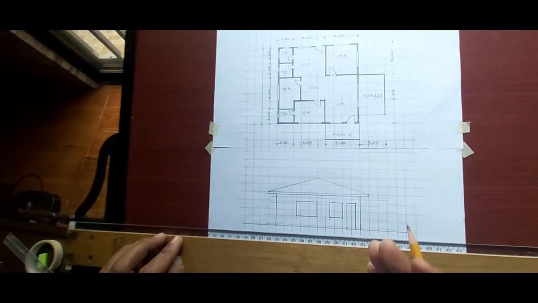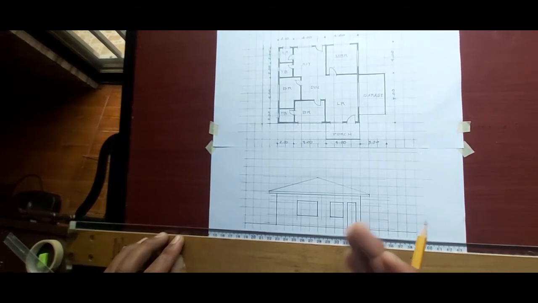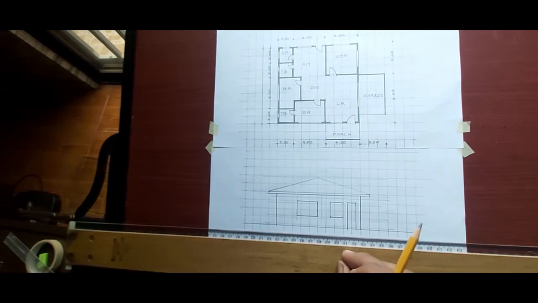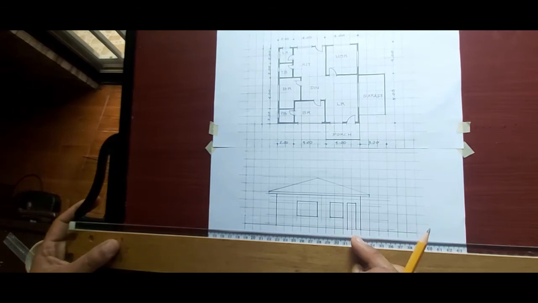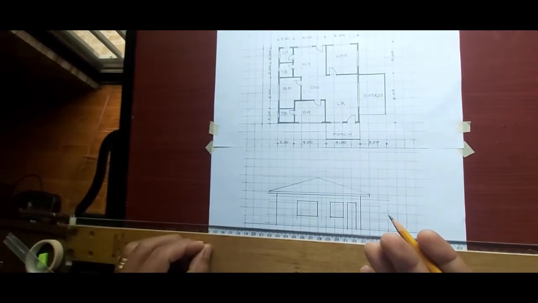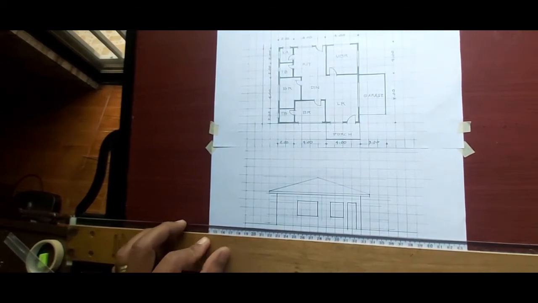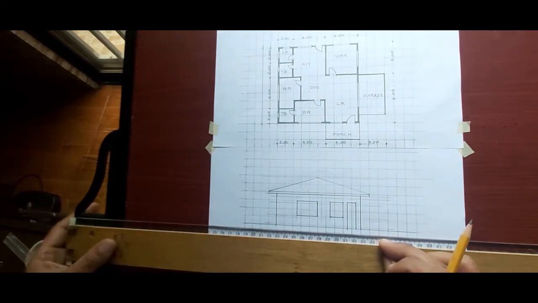Okay, you can also have material symbols in your elevation view, so that the observer or anybody who wants to see your elevation can visualize what material you have applied in your plan. Okay, so this is just the basic one for you to get the idea on how to make the elevation view. All right. So aside from that, we have also the garage.